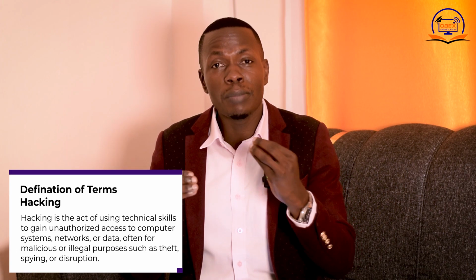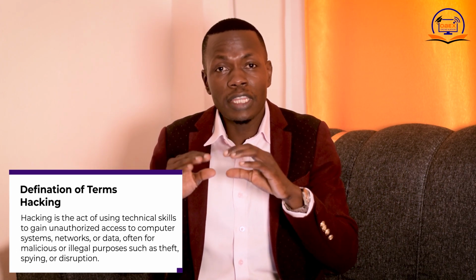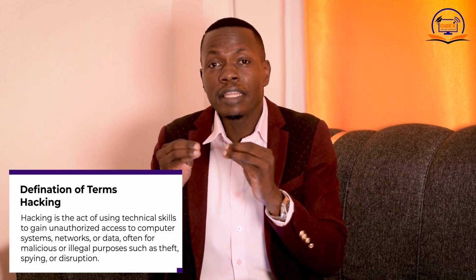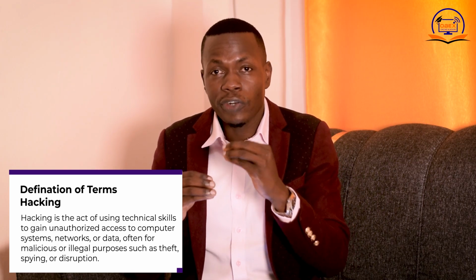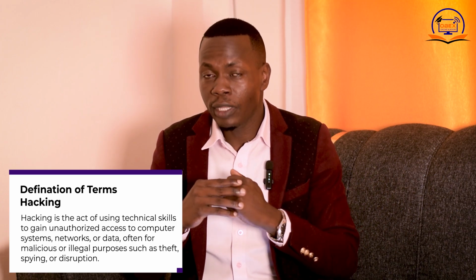So we have the term hacker. We normally hear people say, my phone has been hacked, my email address has been hacked, my Facebook account has been hacked. So what is hacking exactly? Hacking refers to the ability to access protected systems without necessarily requiring the protection or access. For example, your email address is protected with a password. If somebody can access it without you offering the password, then it means that they used another means. And that is what we call hacking.